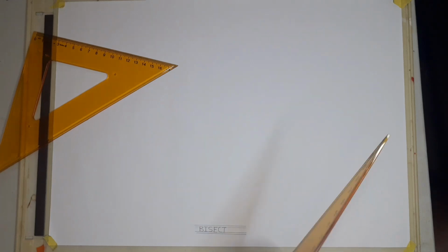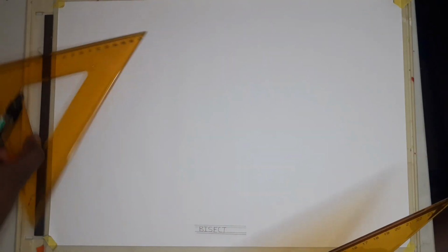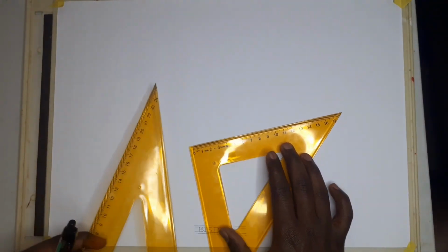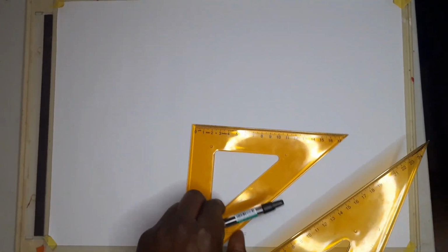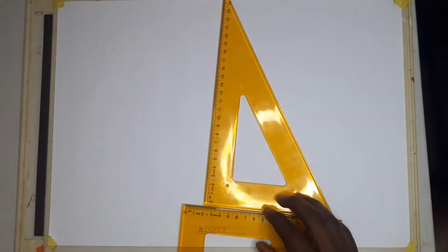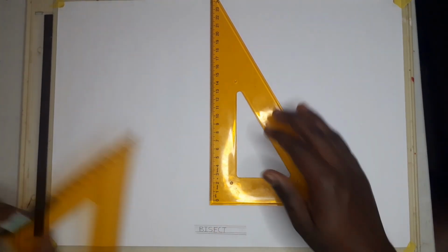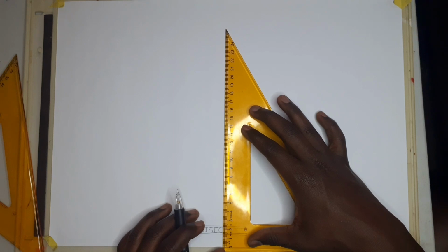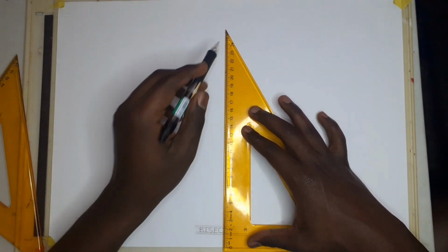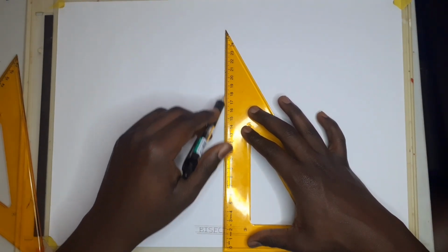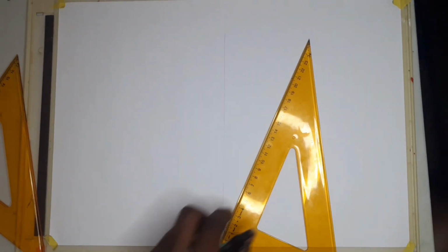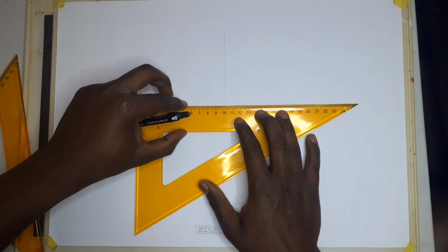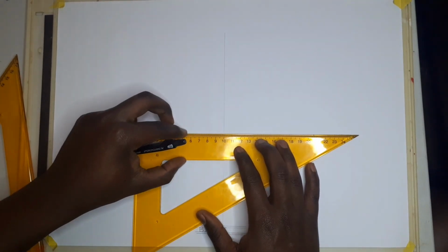So I'm gonna draw a straight line. Okay, I'll start by drawing a vertical line. So remember to do the border lines. There's a video where I did the border lines, so don't forget to draw the border lines.